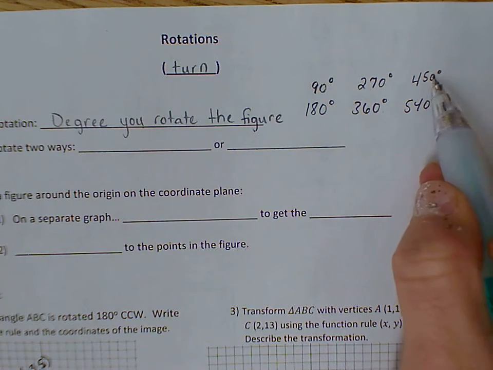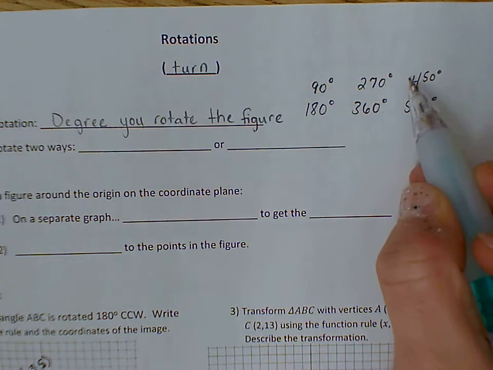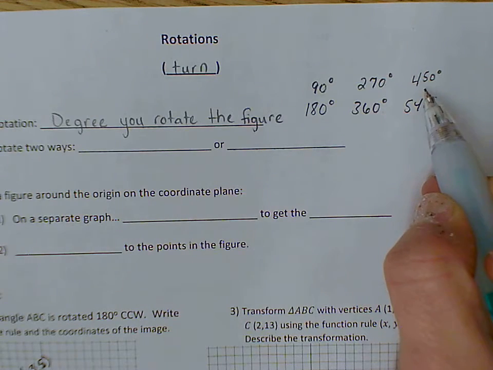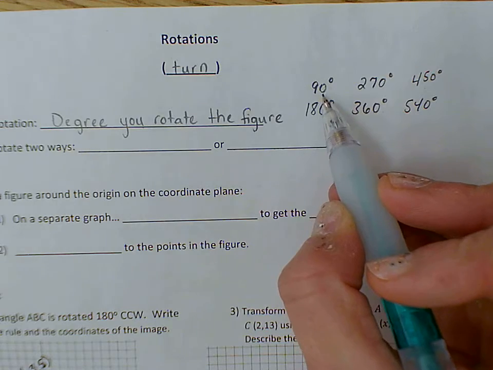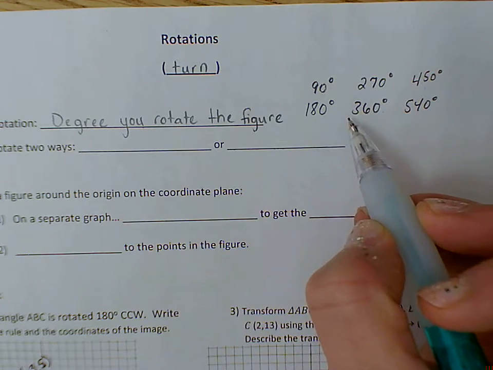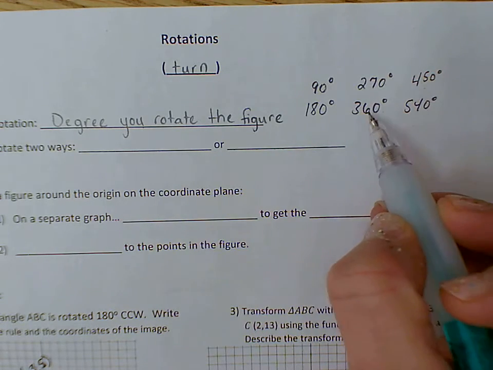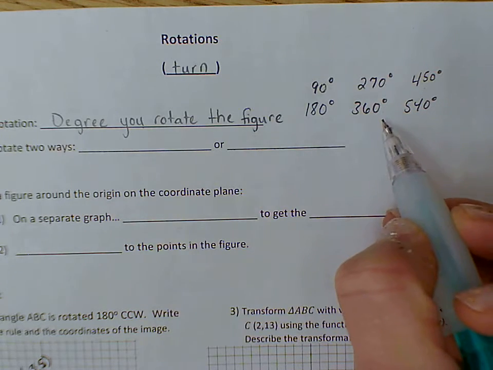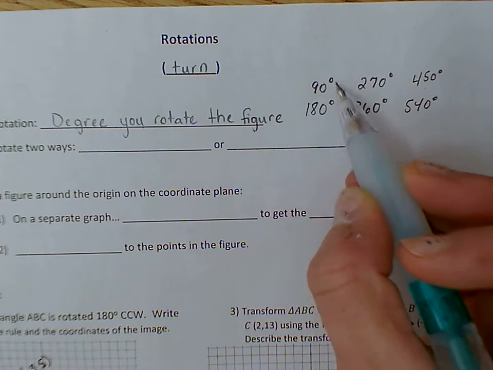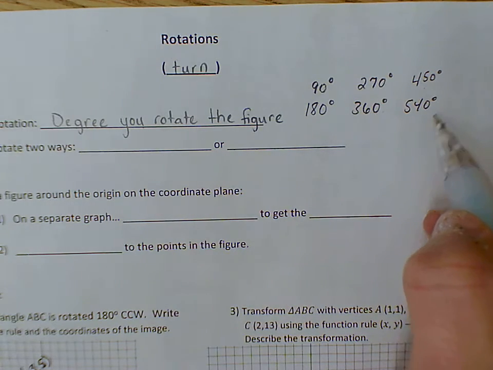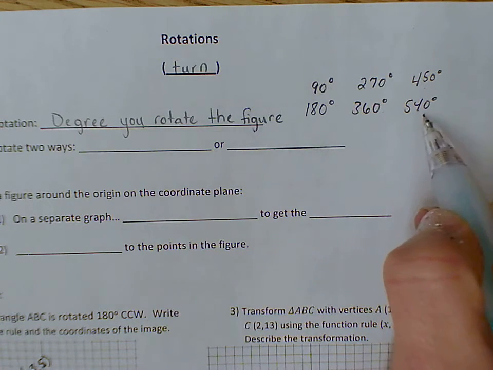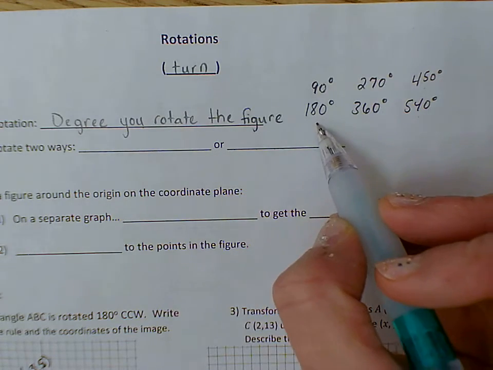And so if you think about it, 450 degrees is actually the same exact thing as if you rotated it just 90. Because 450 is where you have rotated it all the way around, but then you went another 90. So that's actually the same thing as 90. And then for the same reason, 540 degrees is actually the same thing as a 180 degree turn.